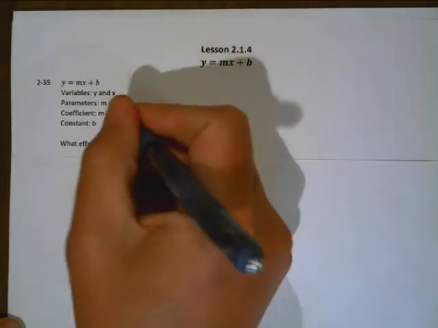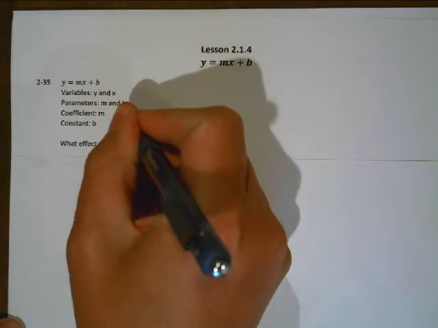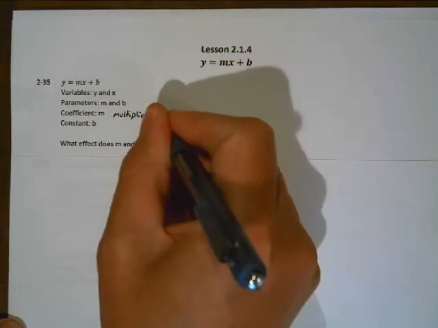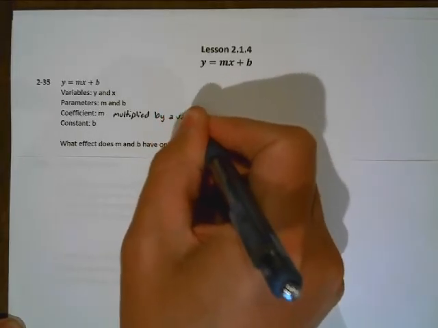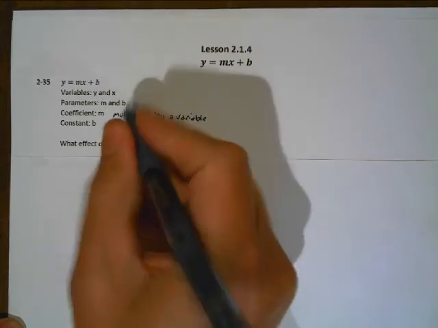So coefficient is when it's multiplied by a variable. And constant means it's just a number that doesn't change.